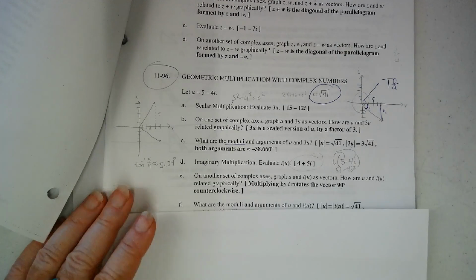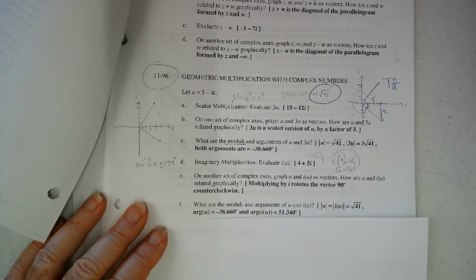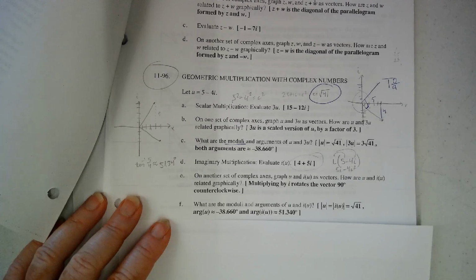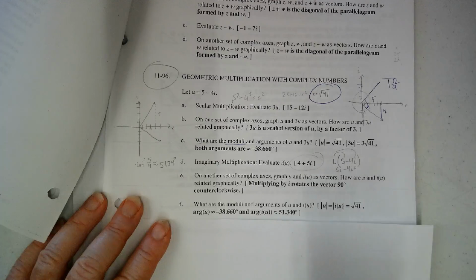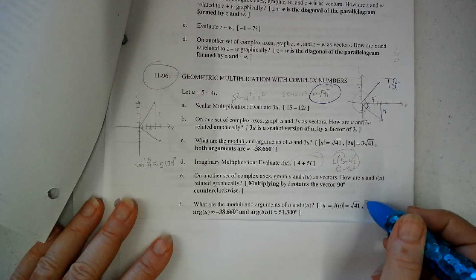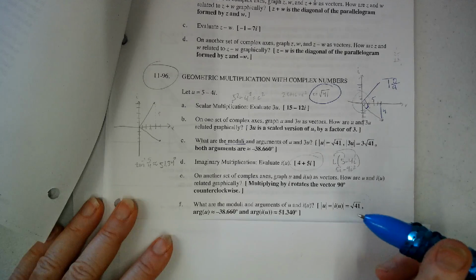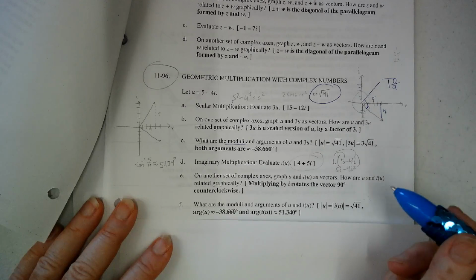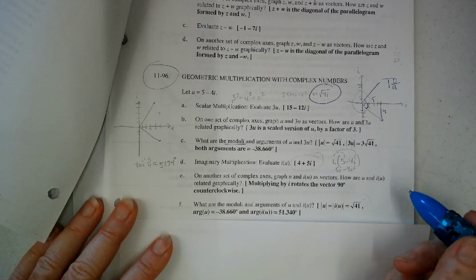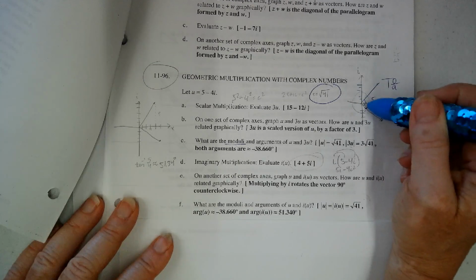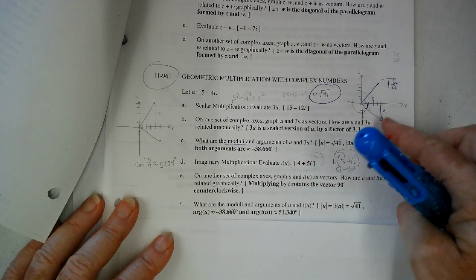And then letter F says, what are the moduli and arguments of u and i times u? We already talked about u, and the modulus was square root 41. And i times u is going to be the same, because it's kind of like a rigid transformation. It got rotated.